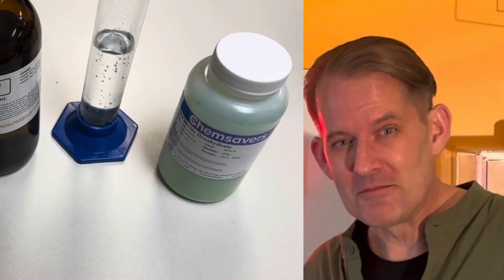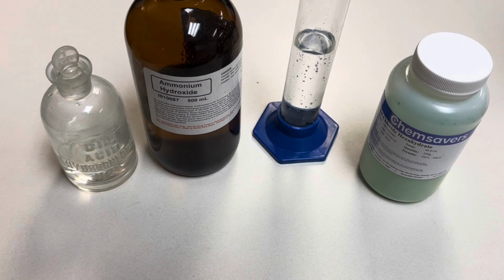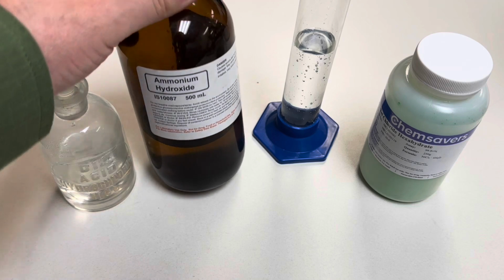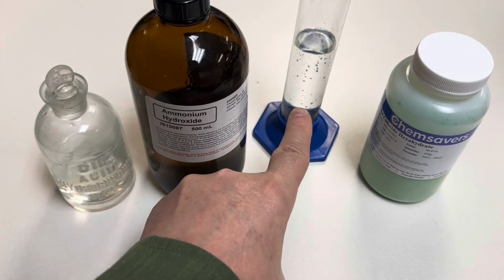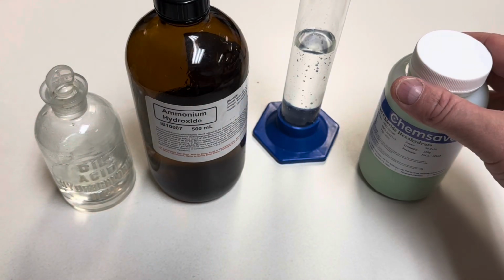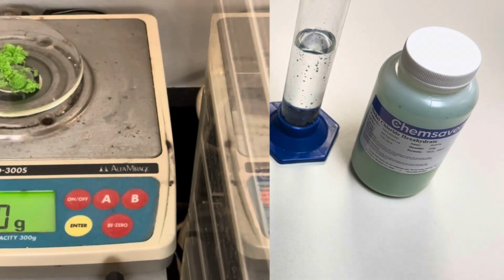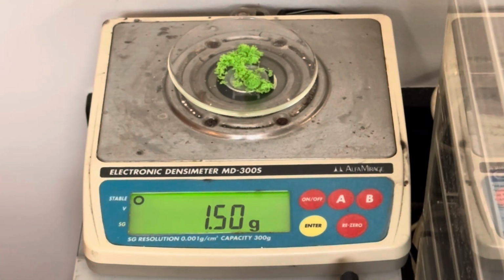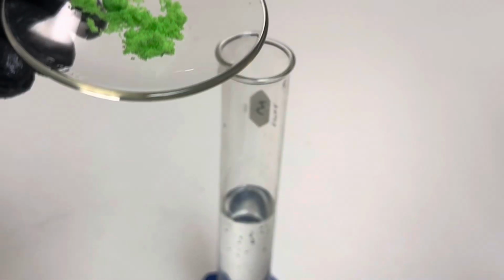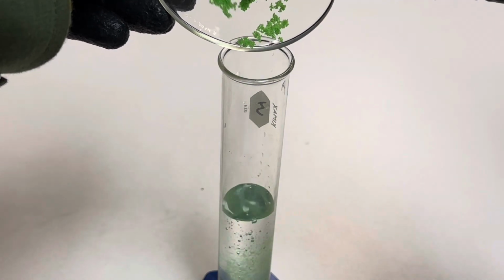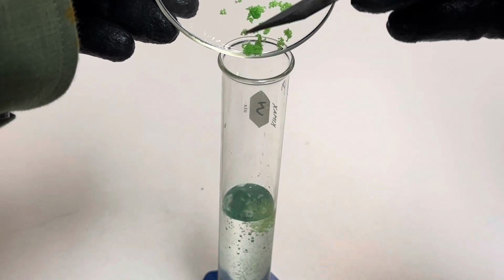Check this out. For this reversible reaction, we're using 12 molar hydrochloric acid, ammonium hydroxide, 50 milliliters of distilled water in a graduated cylinder, and nickel-2 chloride hexahydrate. Begin by measuring out 1.5 grams of nickel-2 chloride. Add your nickel-2 chloride to your 50 milliliters of distilled water and stir the solution until it's aqueous.